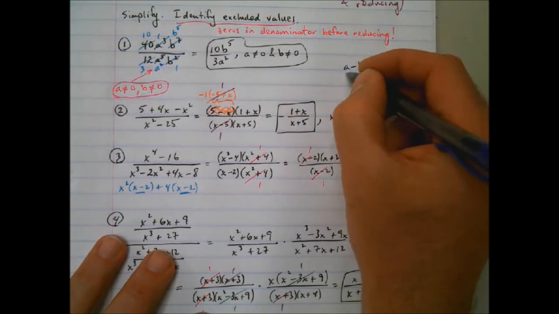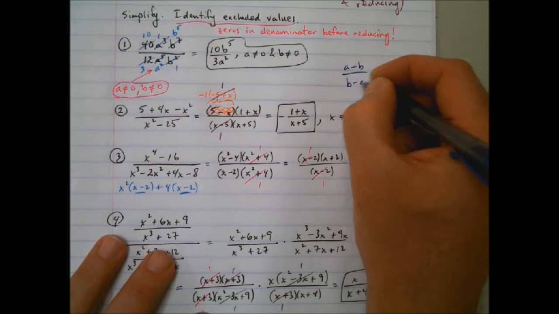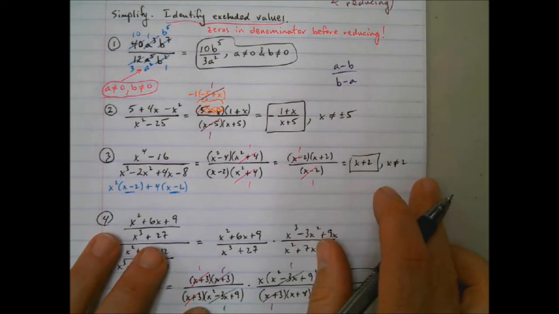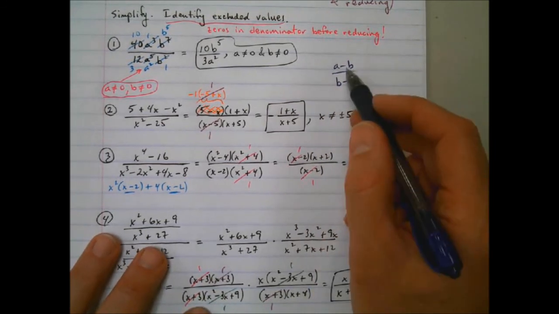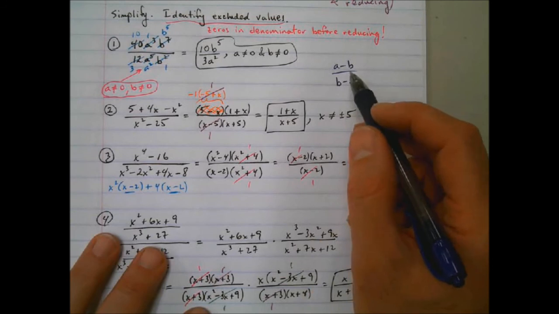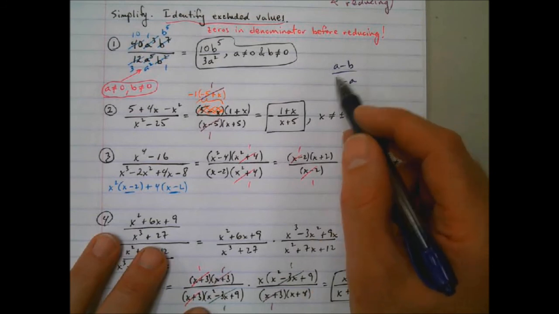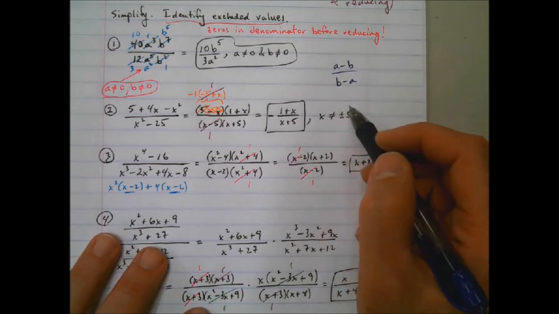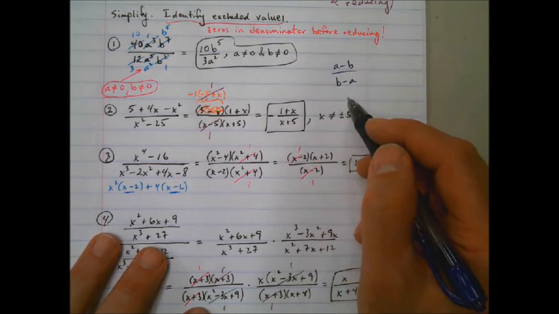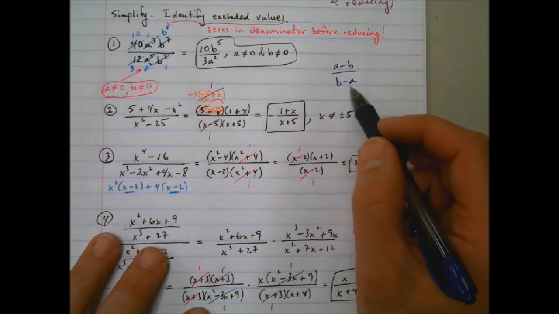So, for example, if you have A minus B over B minus A, and they are opposites. In other words, you know for certain that if you factor a GCF of -1 out of one of them, they would then be exactly the same.